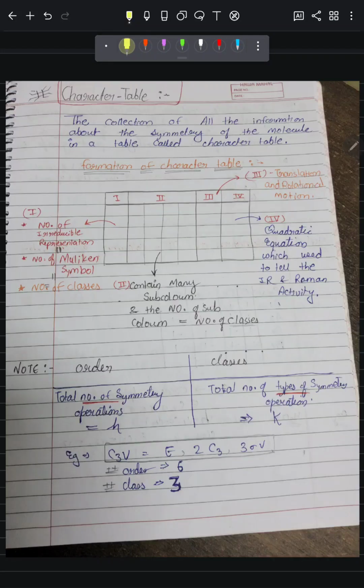So now we learn how to draw a character table. It is an important question that is asked in the CSIR NET exam on character tables. So how do we form a character table? The character table is the collection of all the information about the symmetry of the molecule in a table.